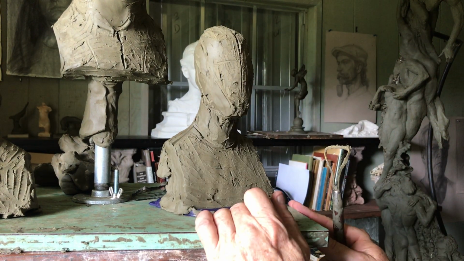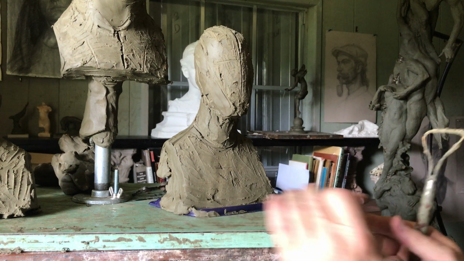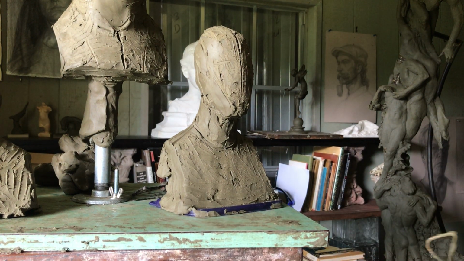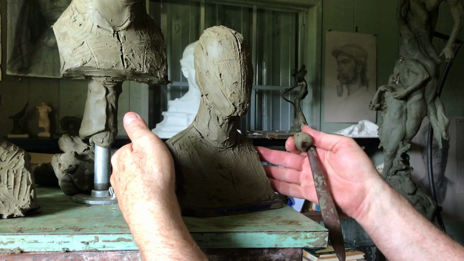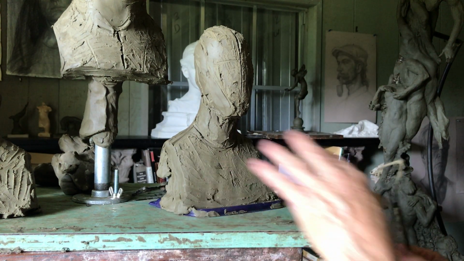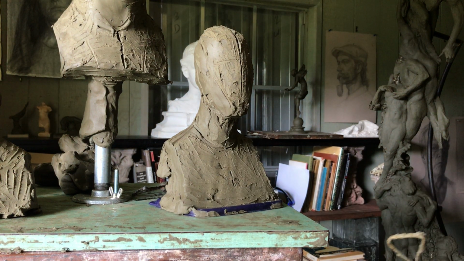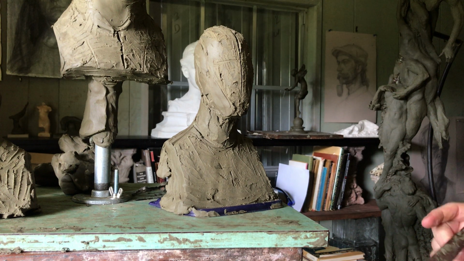So you have a couple big shapes here. You have the head, you have the neck, and then you have the upper torso, the thorax here. And they go into very simple shapes, and we'll talk about them.